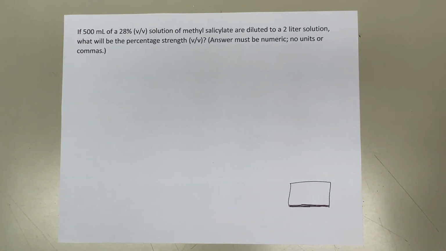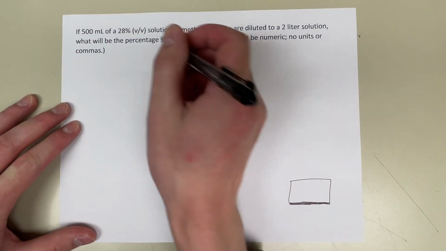If 500 milliliters of a 28% volume over volume solution of methyl salicylate are diluted to a 2-liter solution, what will be the percent strength volume over volume? So it's a percent strength question.